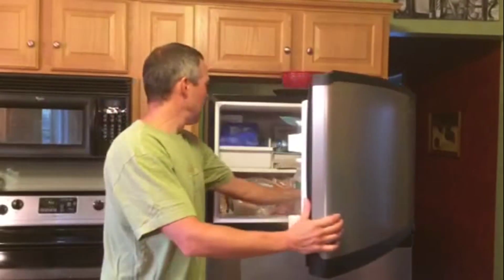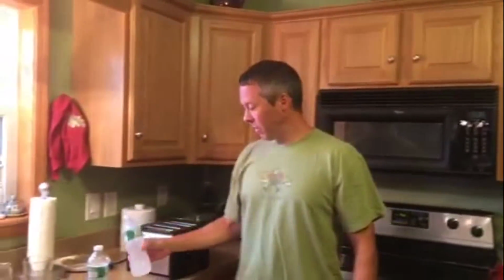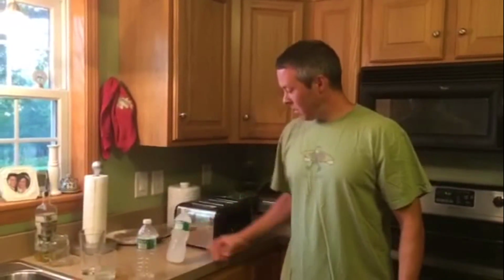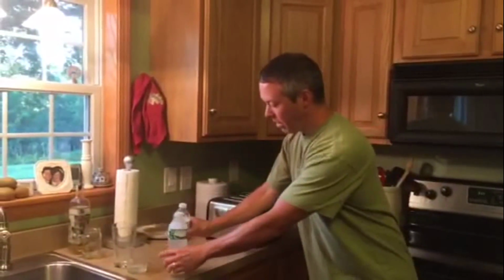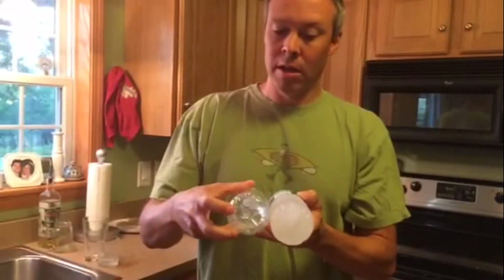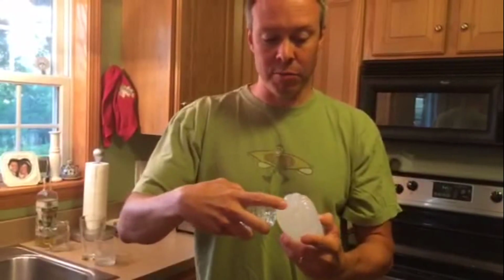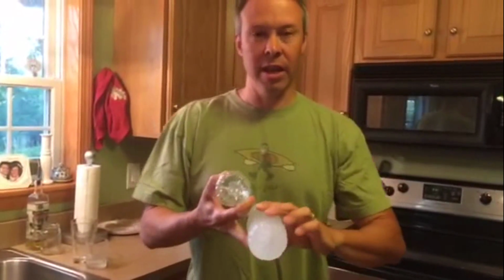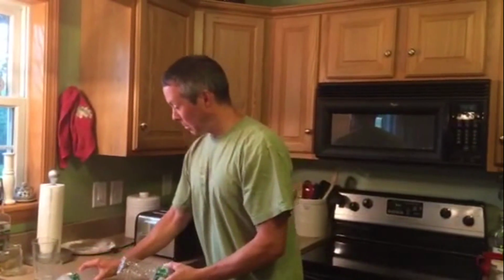Okay, so it's the next morning. Let's see what we got. So there's the bottle, frozen. And when I go to set it on the counter, see how wobbly it is? Actually, it doesn't even want to stand. Compare it. If you look up close, the bottom is recessed. This one is bulged right out, so the bottle can't even stand up. So you can see the ice has expanded the bottle.